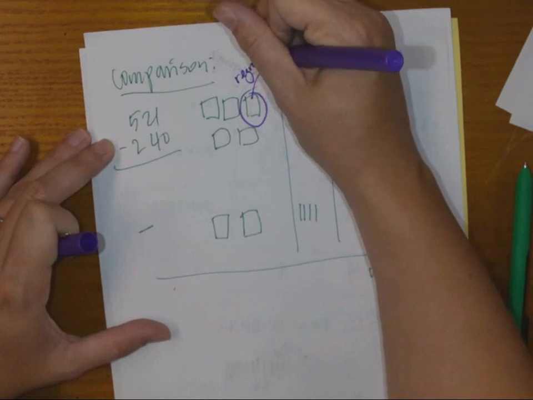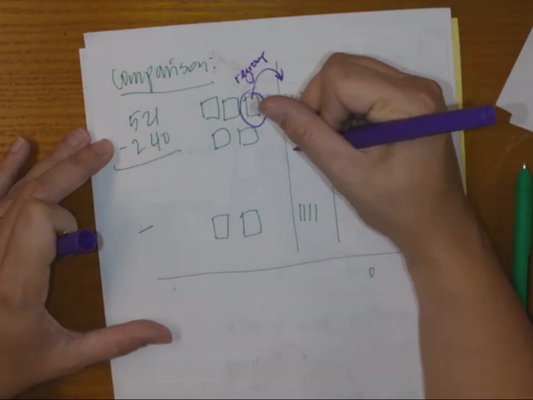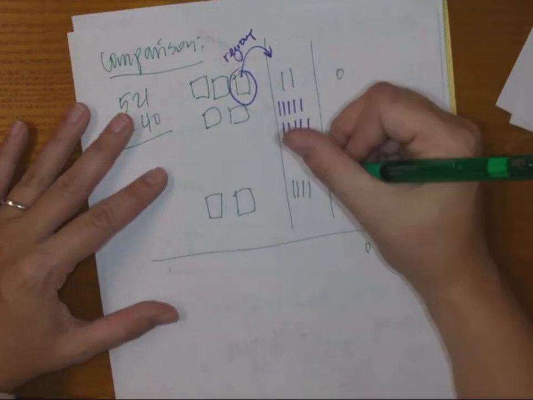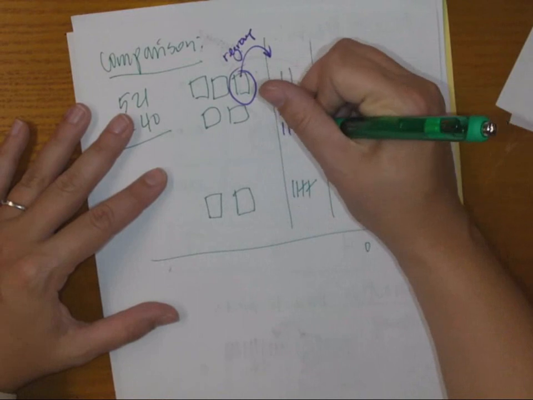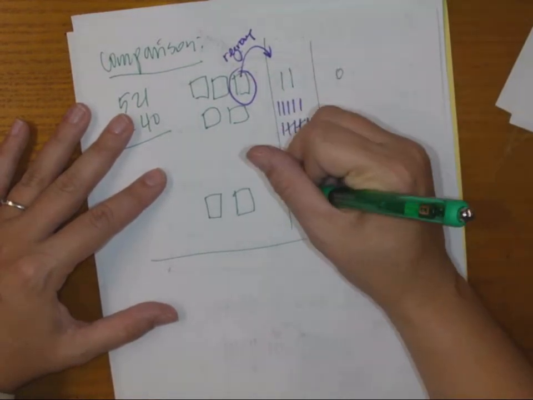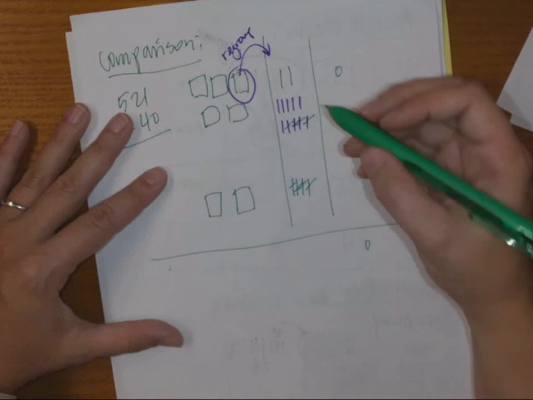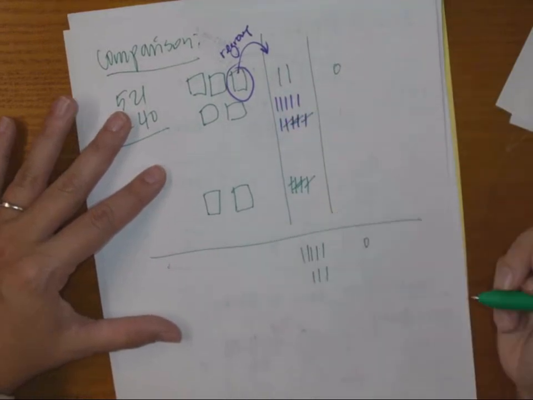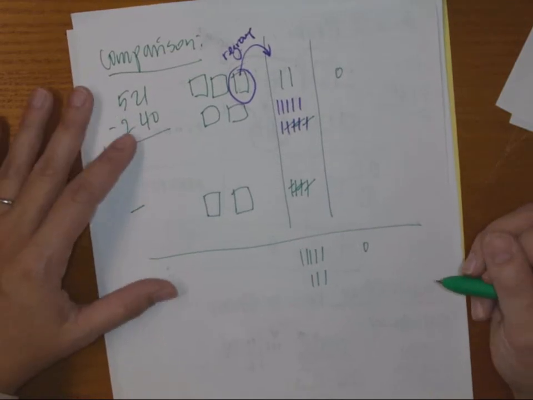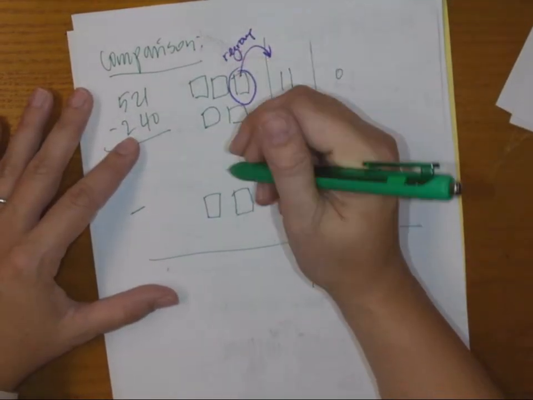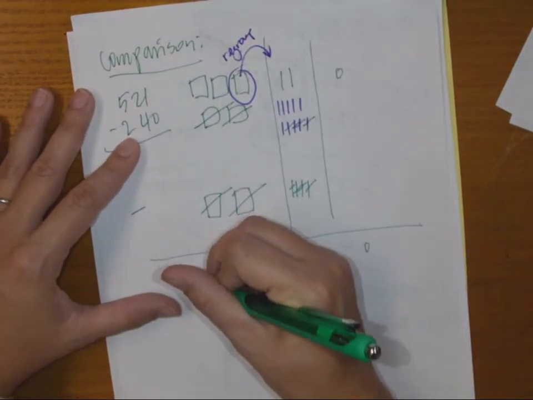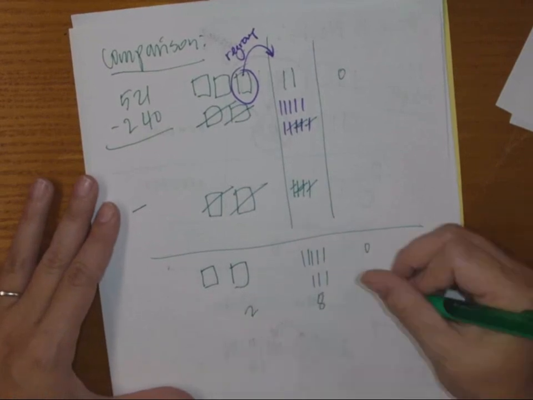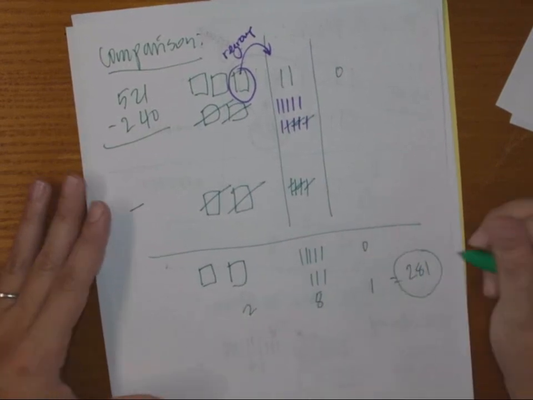So again, you still have to regroup. Okay, so I'm going to turn 1 flat into 1, 2, 3, 4, 5, 6, 7, 8, 9, 10 longs. And now I can take away 4 from each. 1, 1, 2, 2, 3, 3, 4, 4. And how many are left? 1, 2, 3, 4, 5, 6, 7, 8 longs. And then finally, I have 4 flats. I need to take 2 away. Take 2 away. You're left with 2 flats. Okay, so still the same answer: 2 flats, 8 longs, 1 unit, which is the number 281.